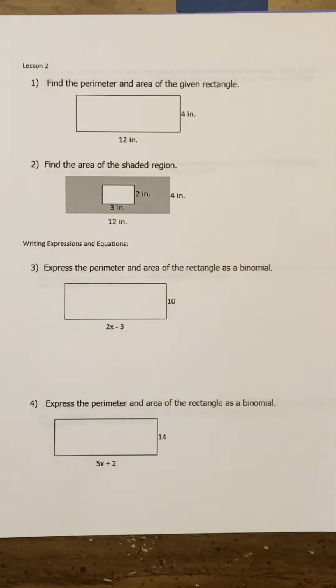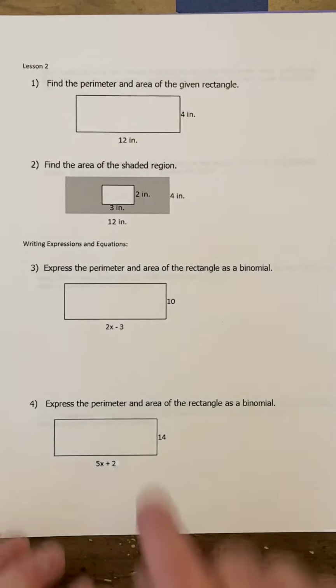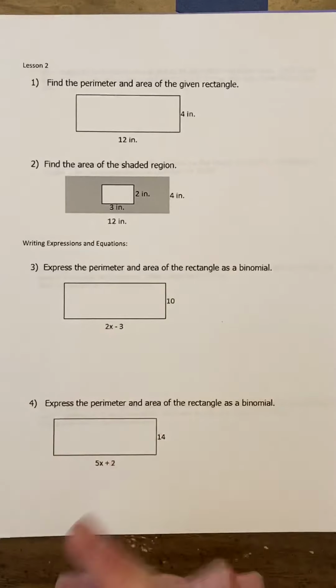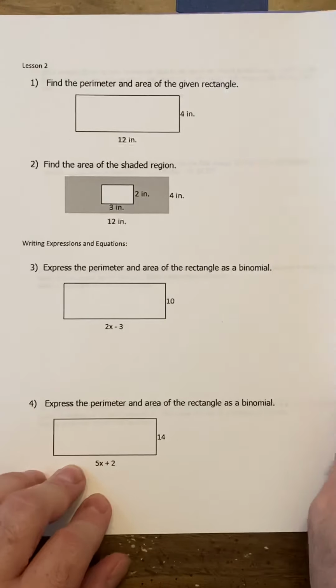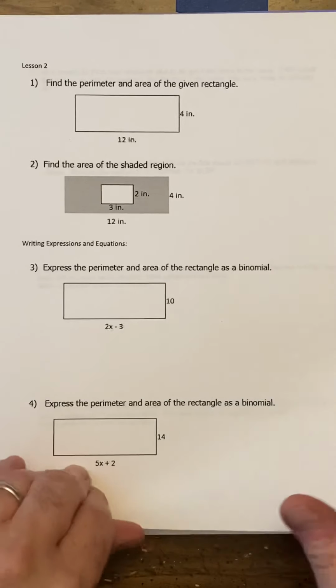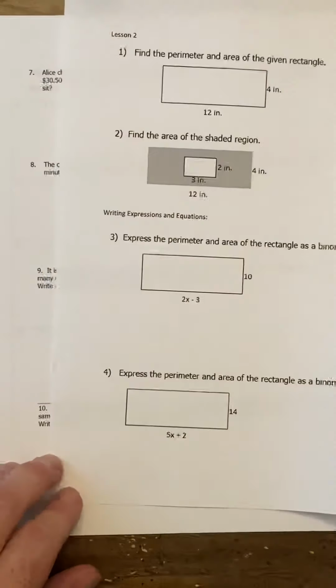We're going to be doing Lesson 2, and the first page of Lesson 2 looks like this. But we're going to do this page and a few other pages in class. We're going to be starting on question number 7, which I think is the third page into the lesson.